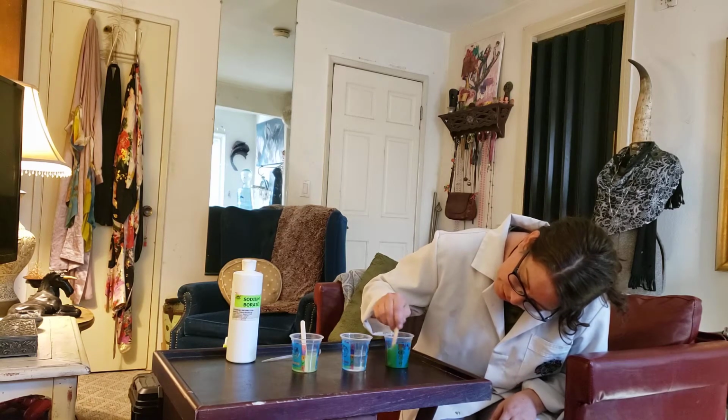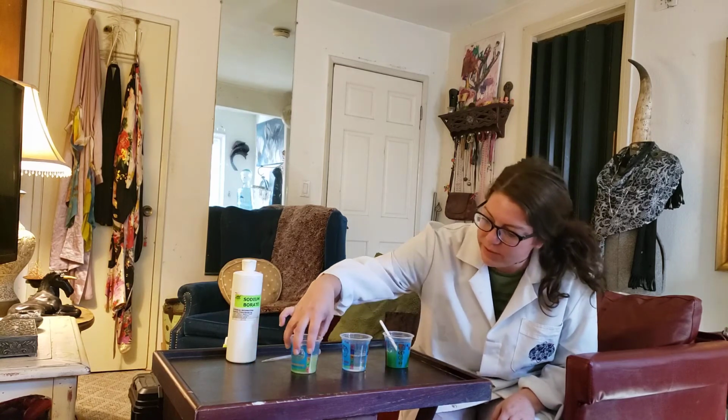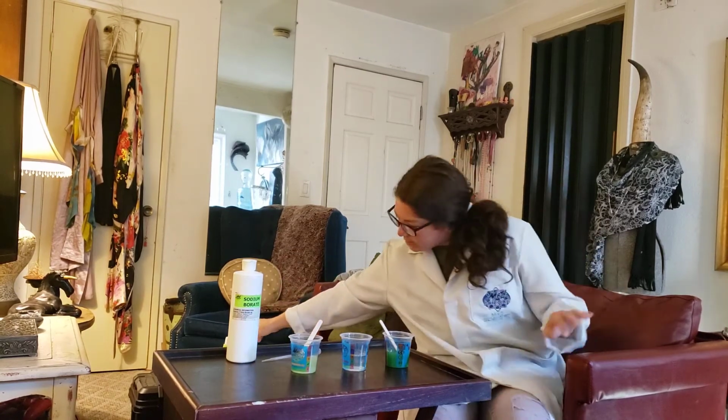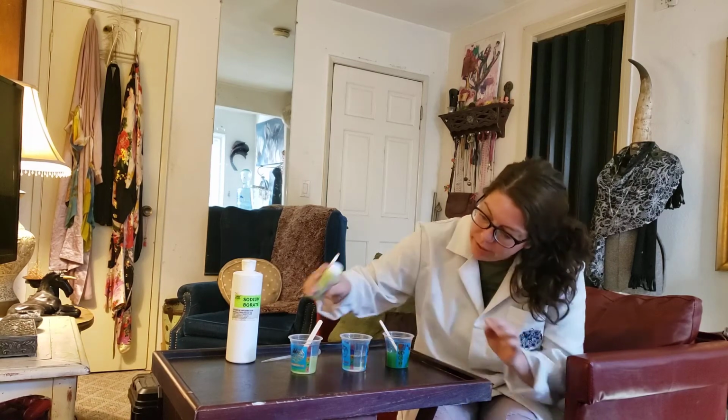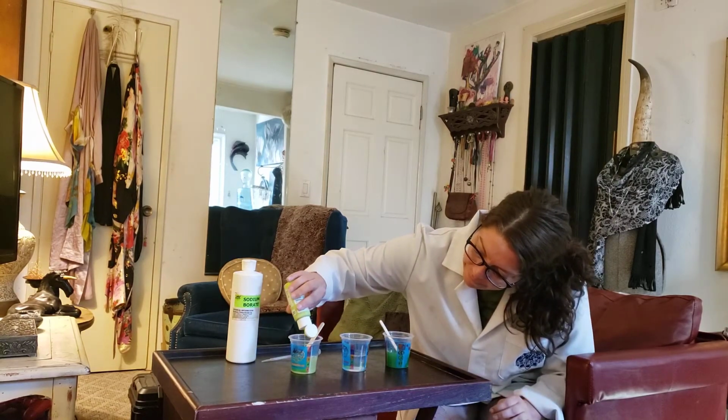So we've got our 3 different colors for our 3 different slimes. We've got kind of a mucus green slime. Let's see if maybe we can get this a little bit more saturated by adding more.